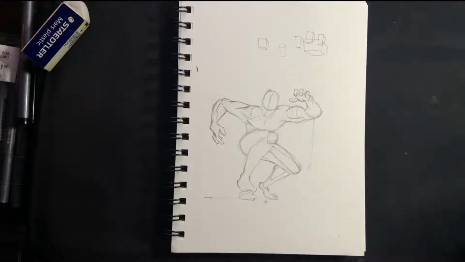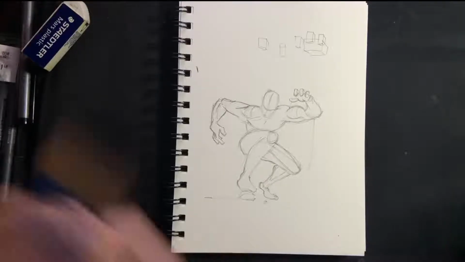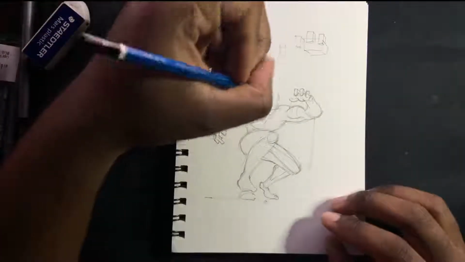And right now I just want to get a sense of how, depending on which version of Black Panther I'm drawing, his suit looks. And it never hurts to look at any kind of references. So I'm going to start with his face.